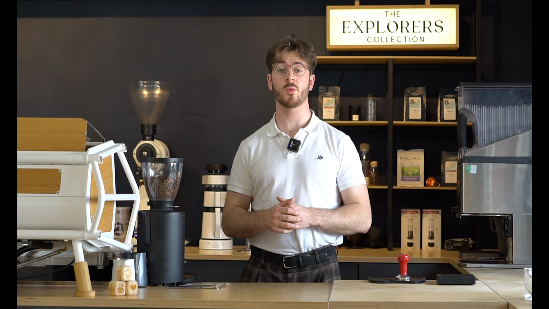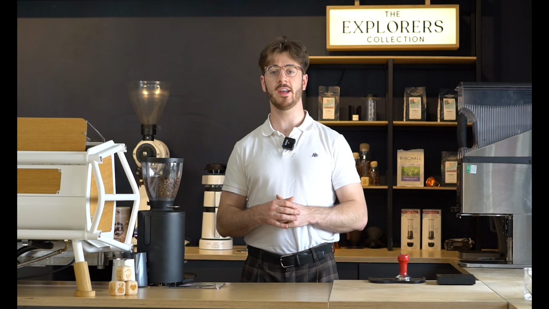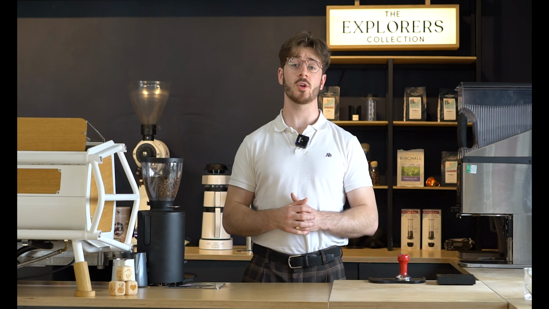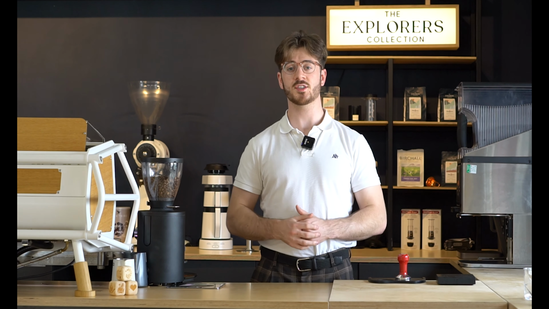The same is true the other way around as well. So if you were aiming for a 1:2 ratio in 28 seconds, let's say, but the espresso is coming out far too slowly, you might want to stop the shot before your target weight and go for a shorter ratio just so you don't over-extract the coffee.